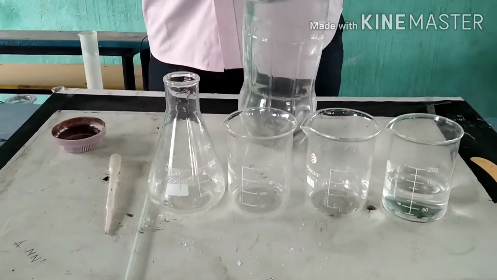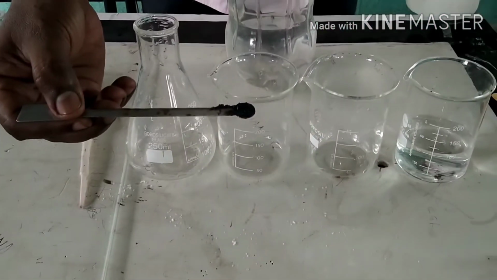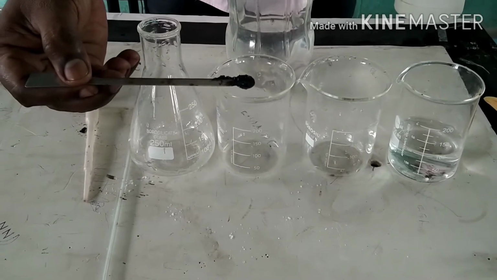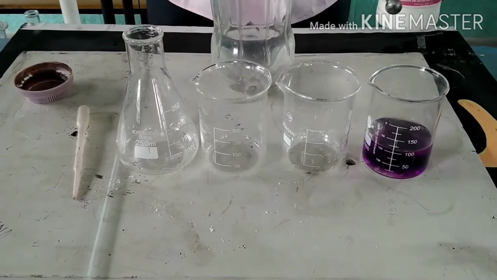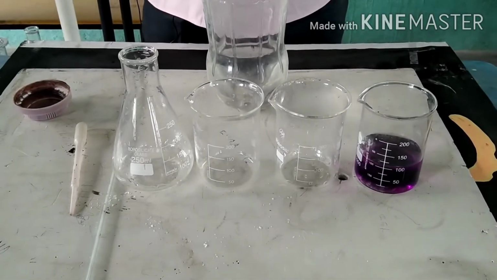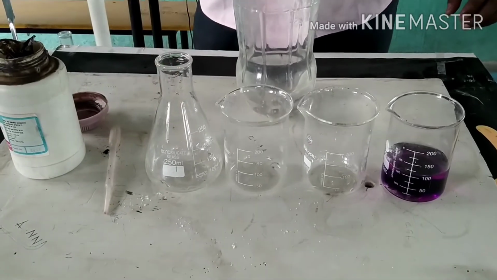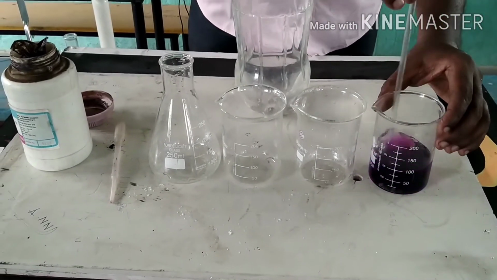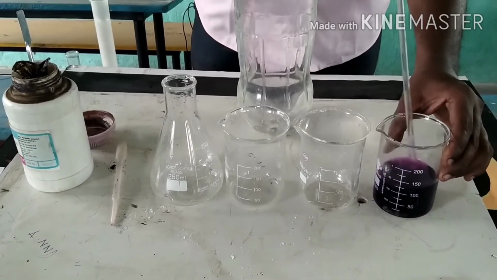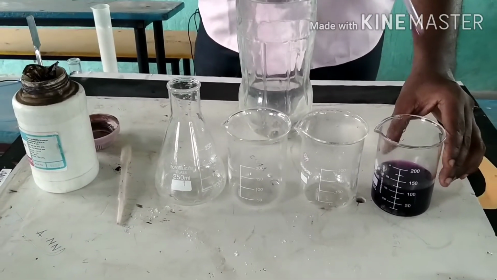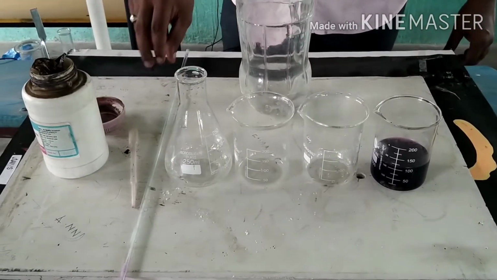Potassium permanganate. See the color of the potassium permanganate. Can you guess what the color is? It is violet in color. Now see the liquid, how it has changed. It has changed into purely violet in color. Still clear, very good. Now we can say that the potassium permanganate is dissolved in that.